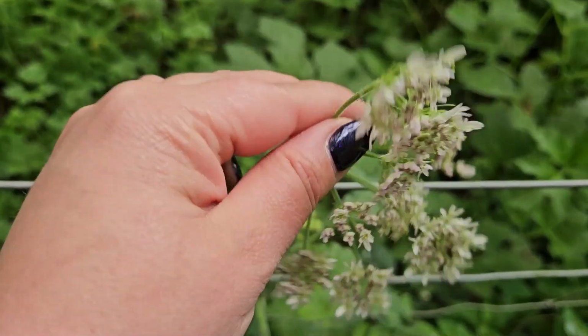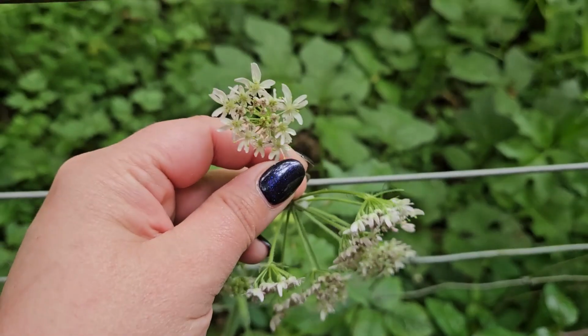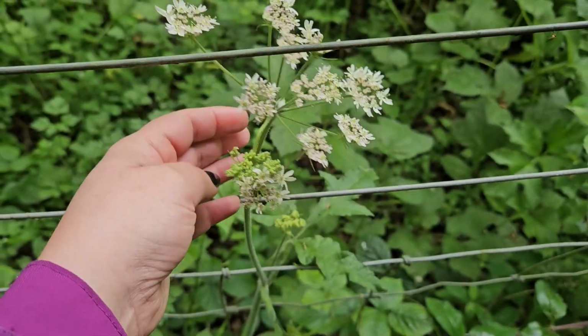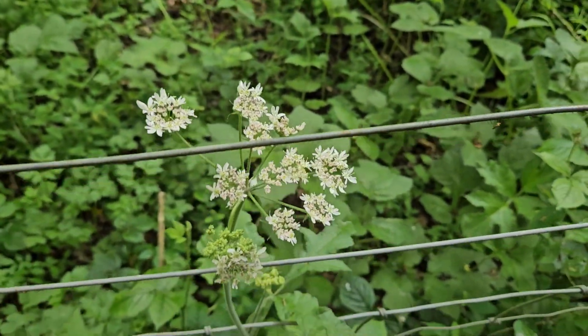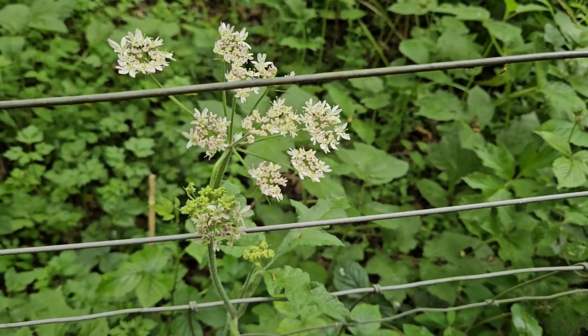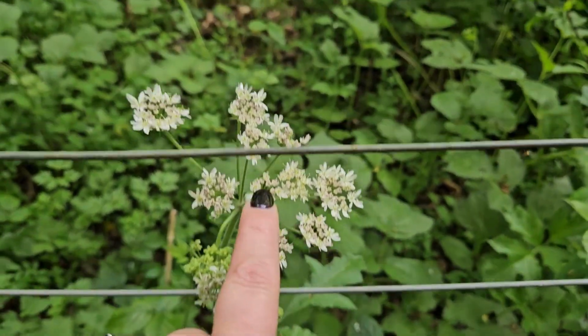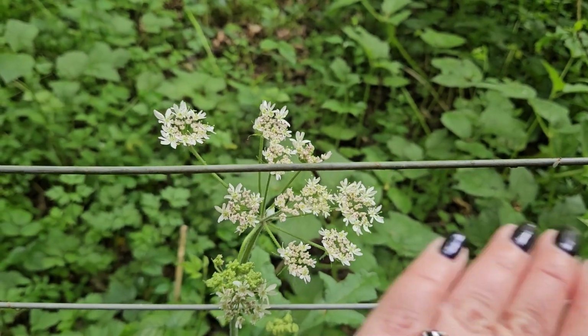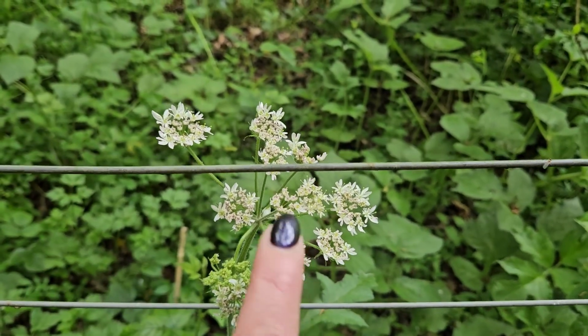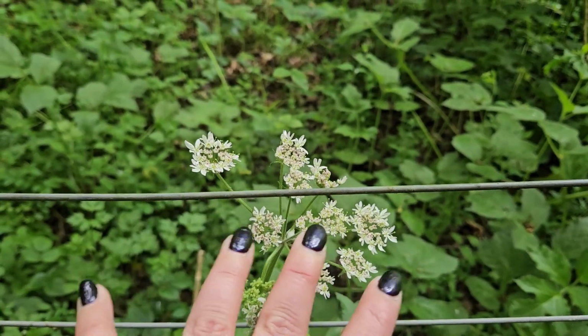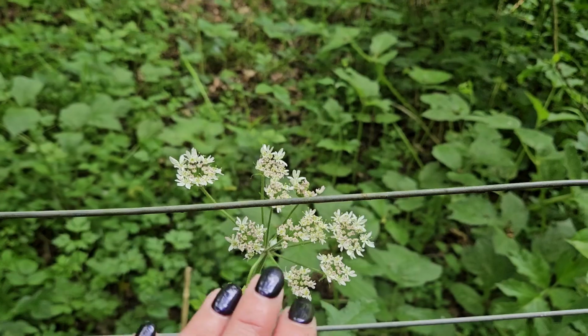It has these flower heads that are very similar to a cow parsley flower head. The difference with hogweed is it tends to produce a flat flower head. So this one is not in great condition. I've seen these much better where it just looks like one huge white flower head, and it looks like a landing pad, so butterflies and insects can just land on it and feed. So it looks like a flat landing pad.